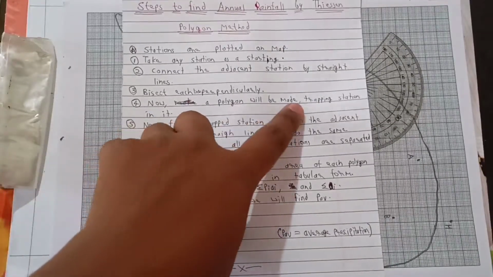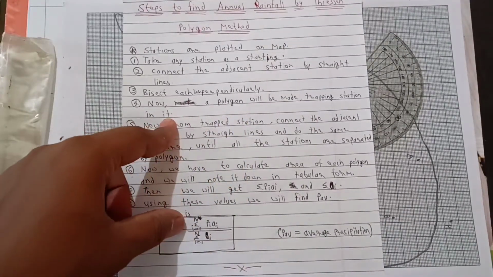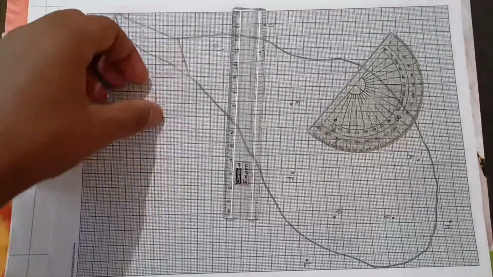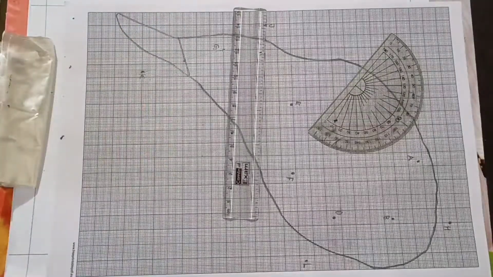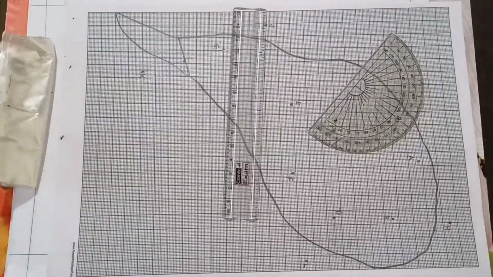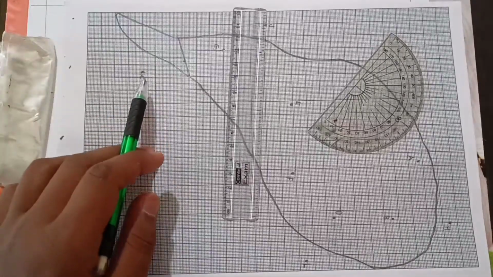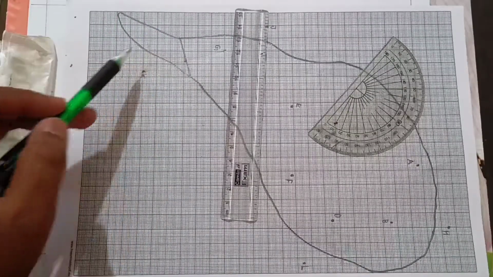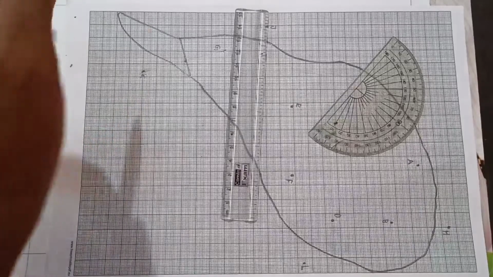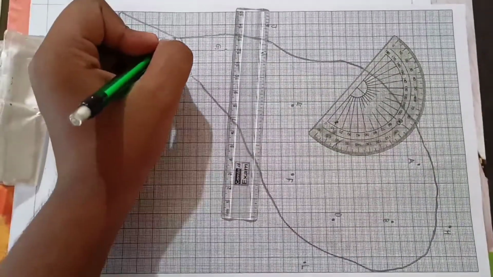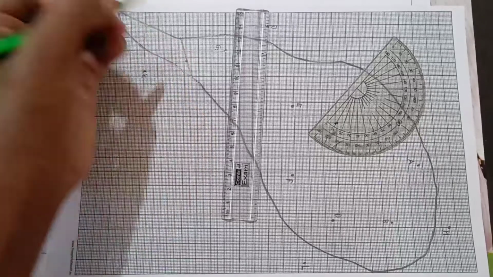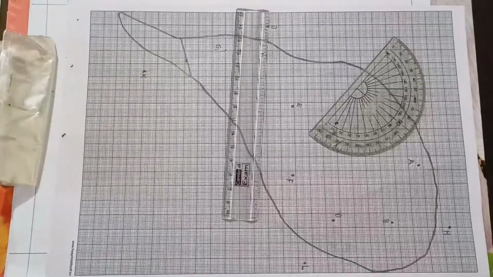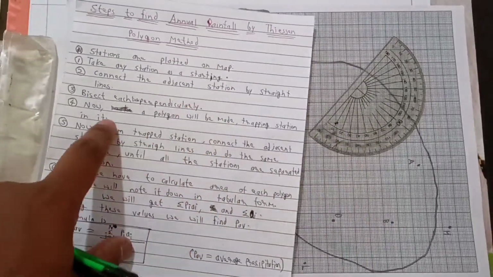Now a polygon will be made trapping station in it. So yes, now we have this polygon, this one, in which station K is trapped. Okay, so you will say that now the K is out of the border, but no problem. This whole area, whatever area it is there, is given to the station K. Okay, so let's mark this point. So this area, this polygon belongs to K. According to this, we have now trapped K in a polygon.